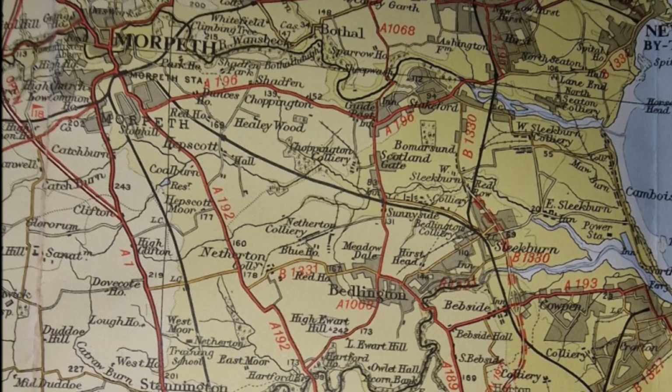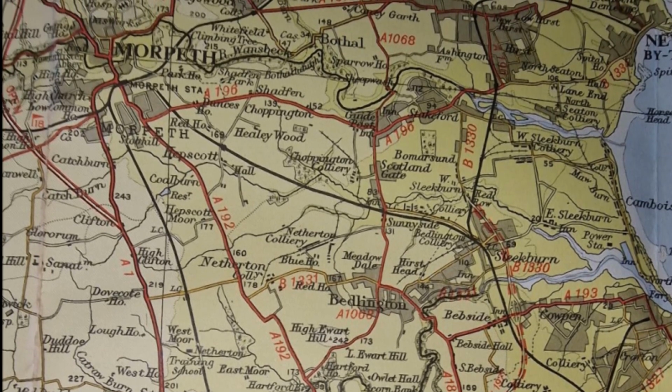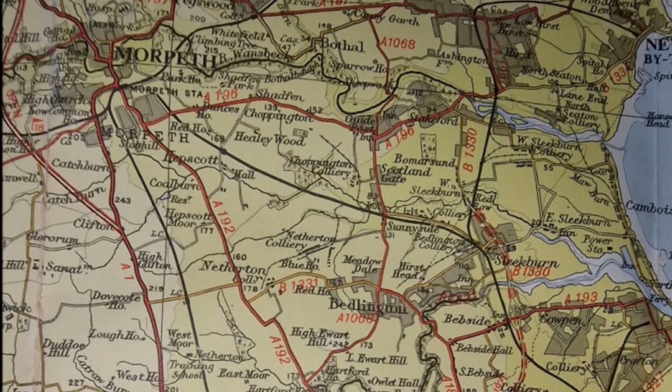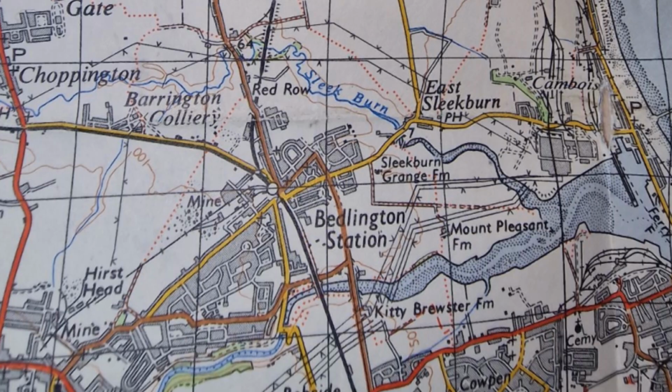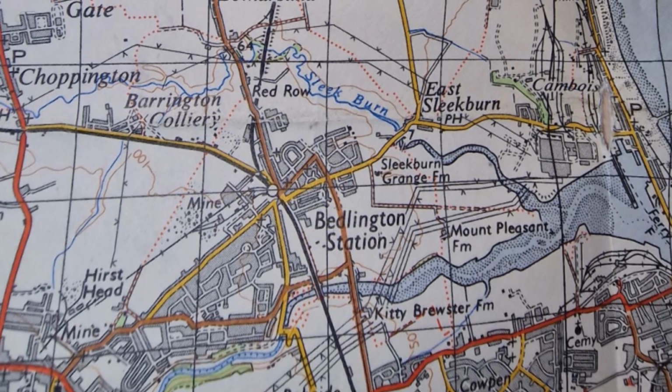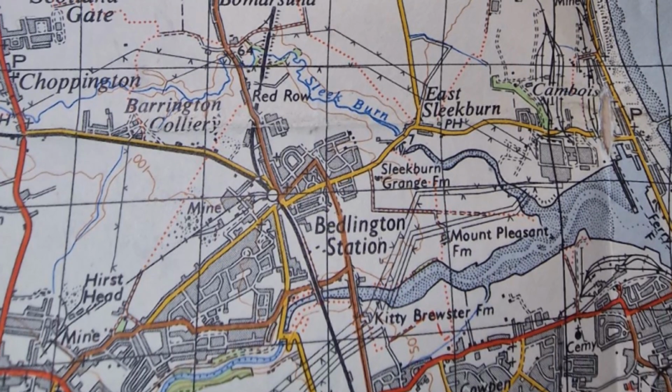Of course, B roads have come into their own more or less in recent times, given that they now become shortcuts or rat runs between two places. You find this quite a lot in and around Northumberland, where B roads link two different places that are not linked together by A roads.